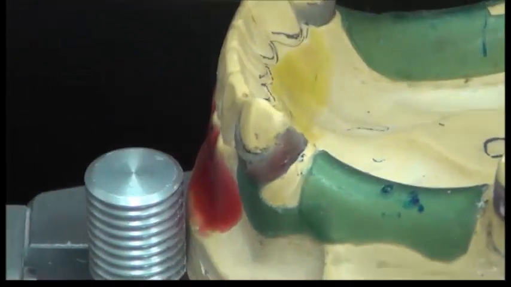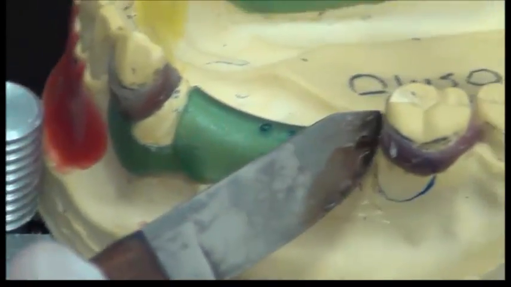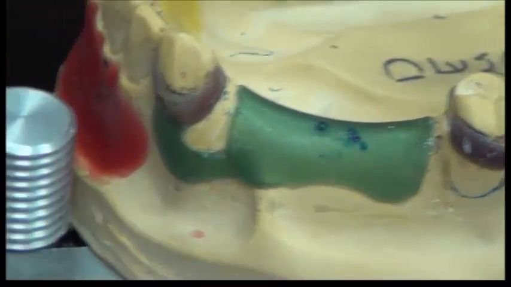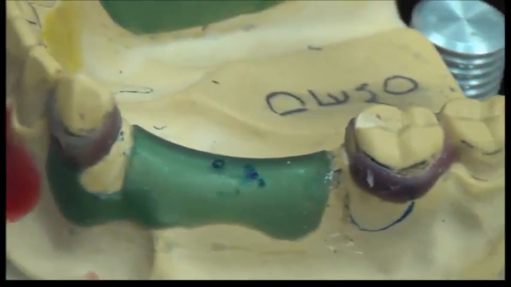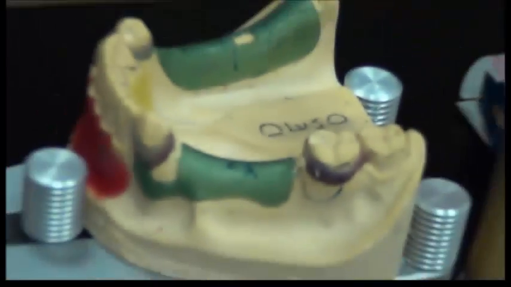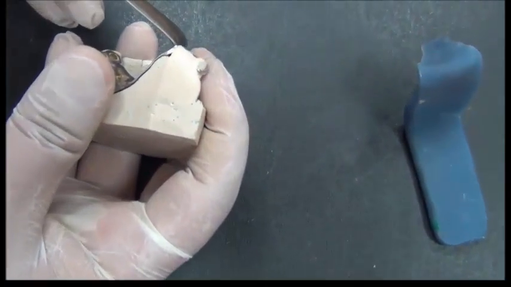So now the guide plane and the wax blockout are in parallel. If I take a closer look here, this is the palatal surface. Also, there is a component of the metal on the palatal surface of the tooth.